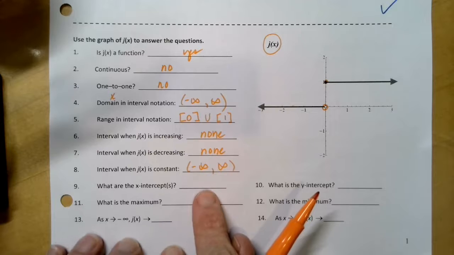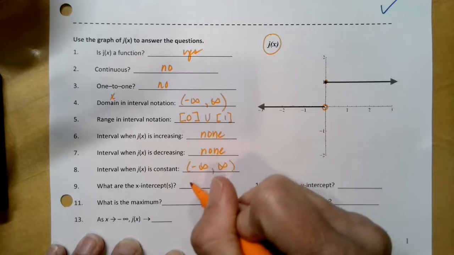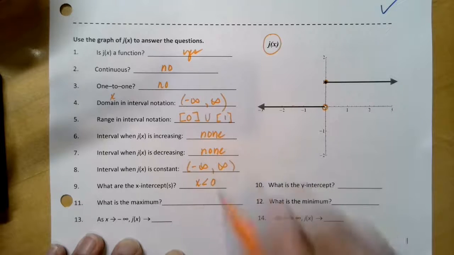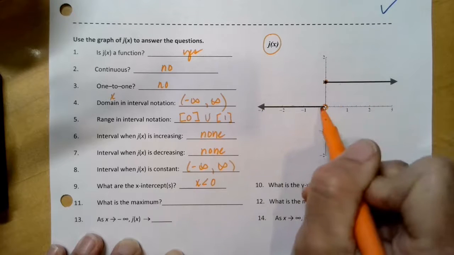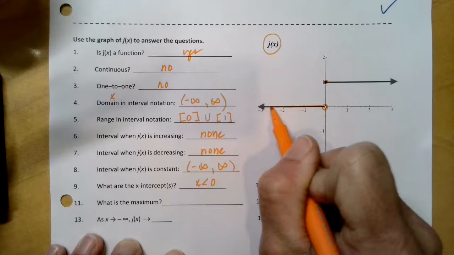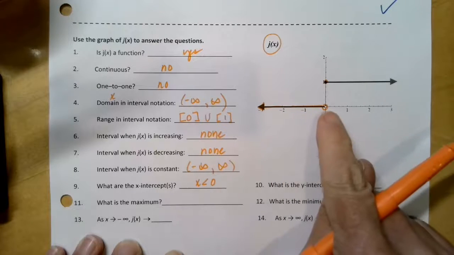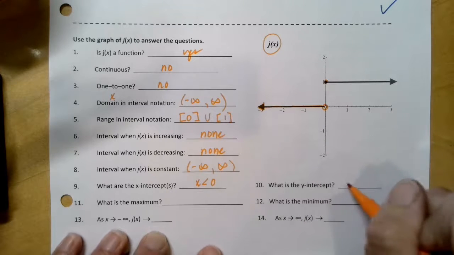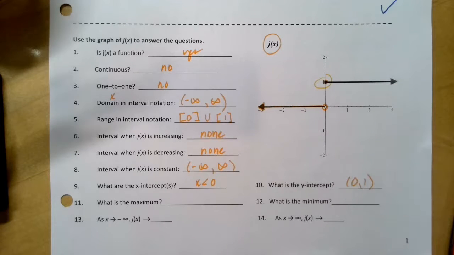What are our x-intercepts? Hey, this is a tricky one too. So all of the x values that are less than 0 are all the x-intercepts. This entire line here is sitting on the x-axis. So all of those x values that are smaller than 0, that's the intercept. My y-intercept, over 0, up 1. Here's that point here where it crosses the y-axis.